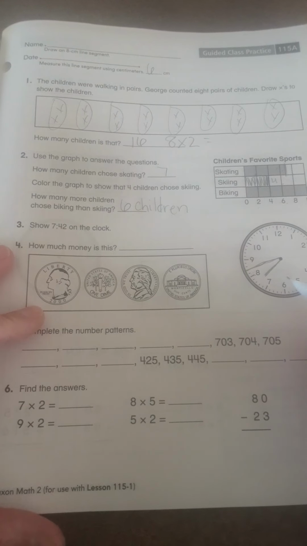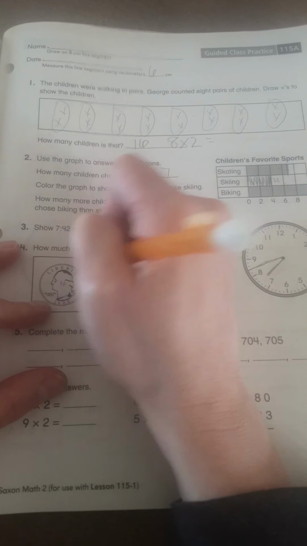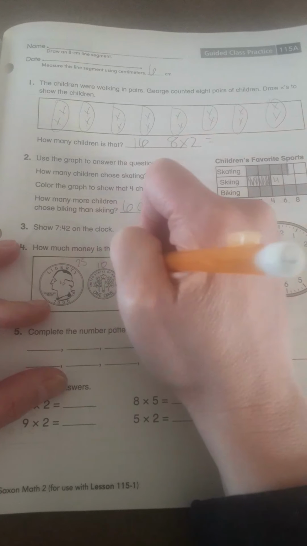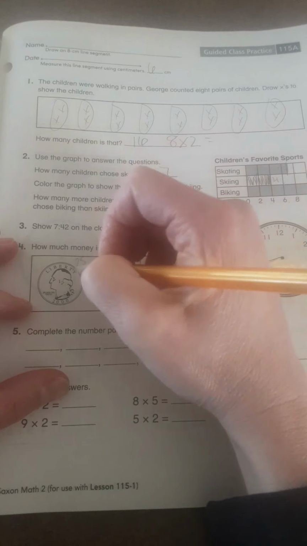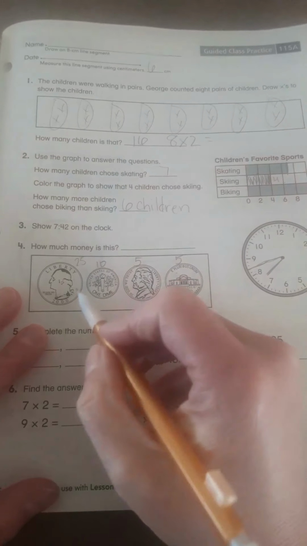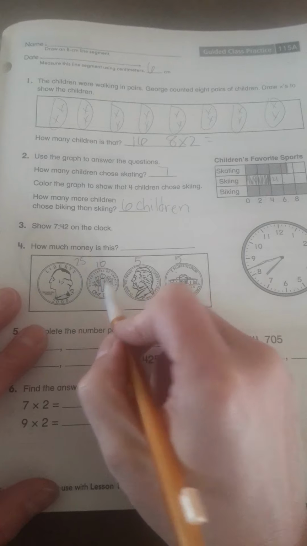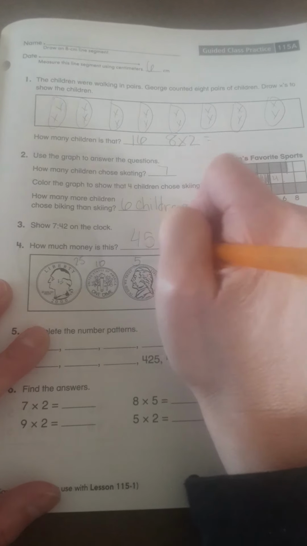How much money is this? Quarter, 25, dime, 10, nickel, 5, nickel, 5. 25, 35, 40, 25, 35, 40, 45. 45 cents.